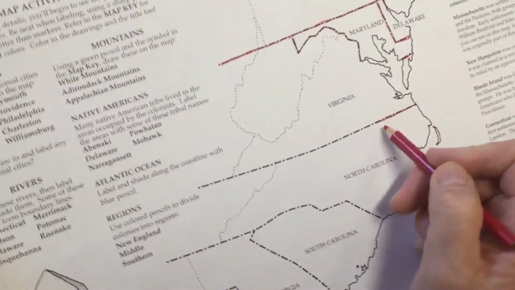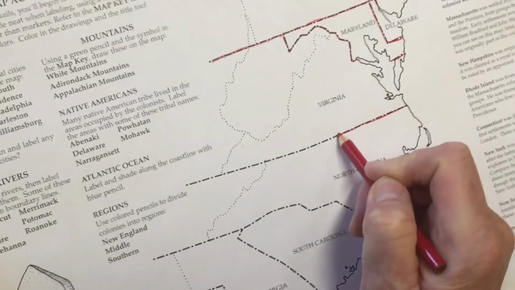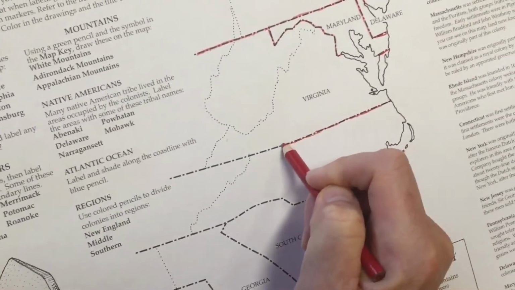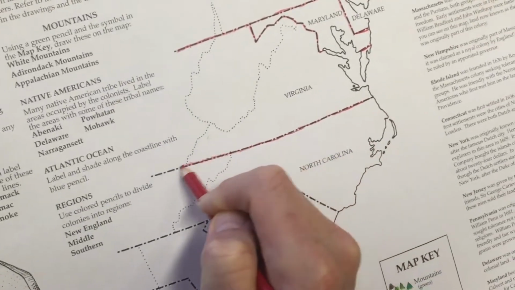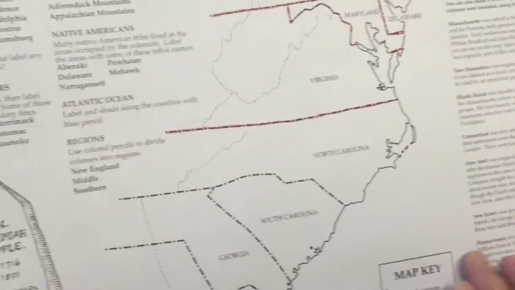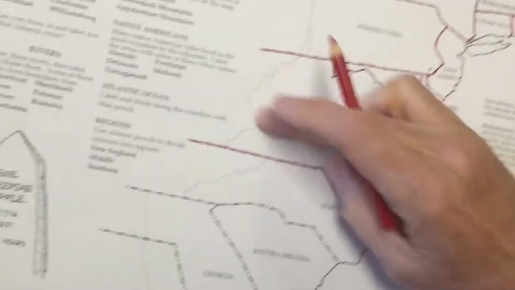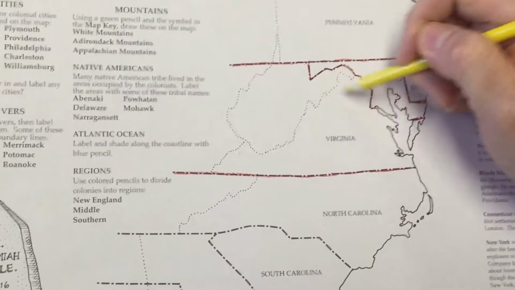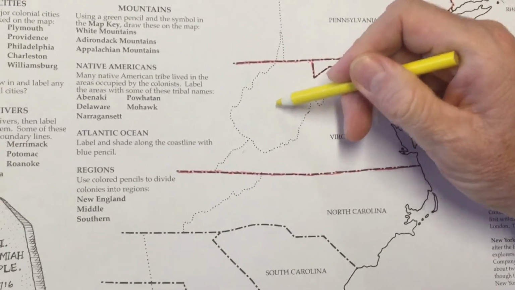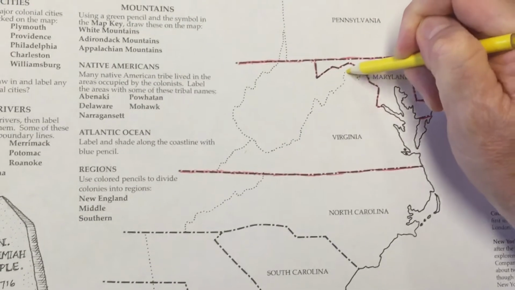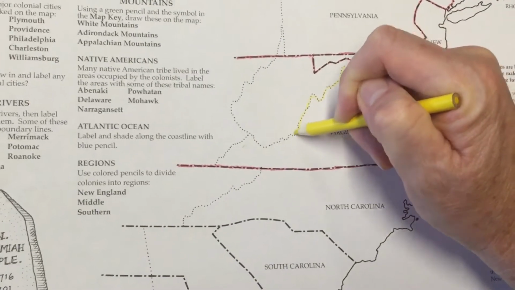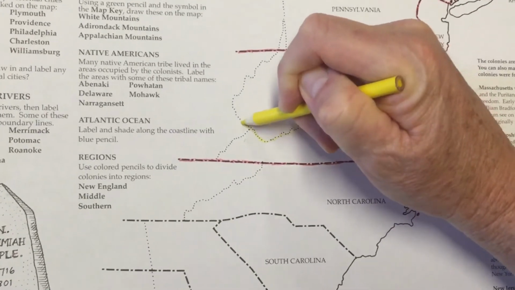Okay, let's do the boundary line between Virginia and North Carolina. Okay, now if you look at this large colony of Virginia, later on it was divided between Virginia and what's presently West Virginia. So let's sketch in the West Virginia boundary. That's the present day state of West Virginia, just for good reference.